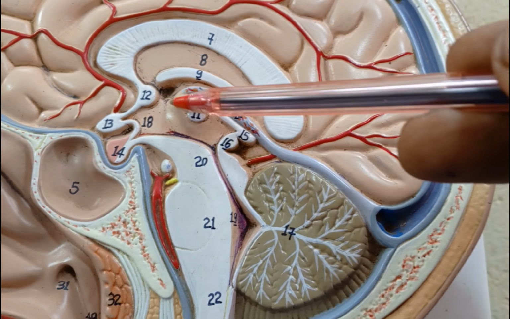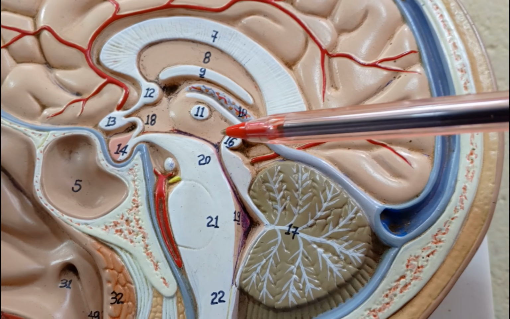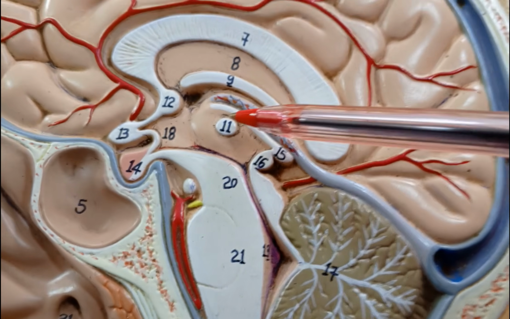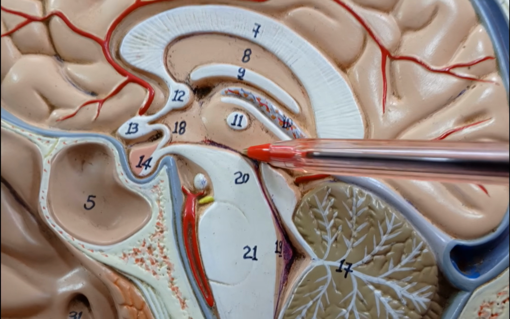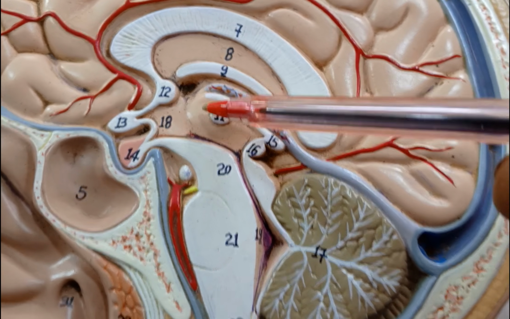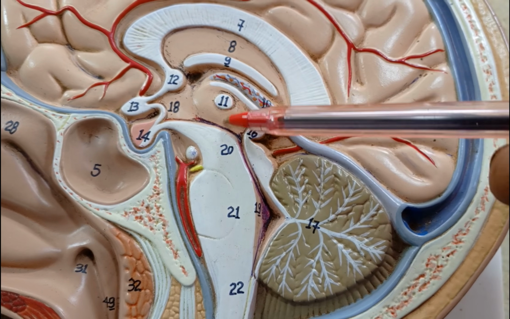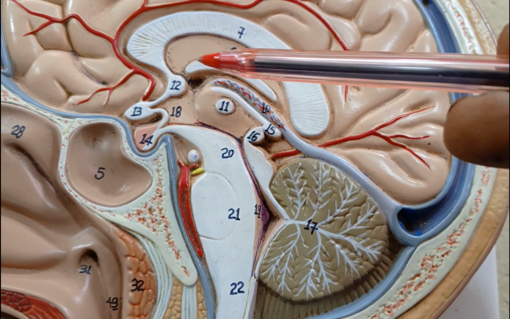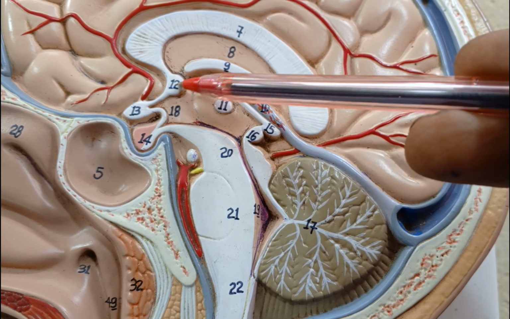And of course, in between these two thalami, we are going to be having another fluid-filled cavity, which we call the third ventricle. Okay, so between the thalami we have the third ventricle, which also secretes the cerebrospinal fluid. Okay, that's number 11.